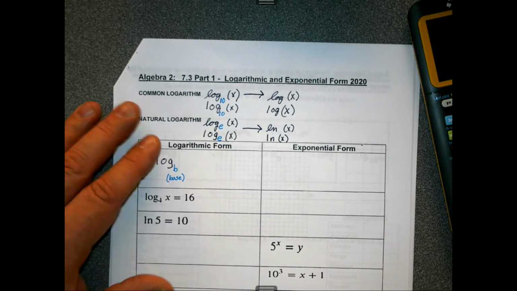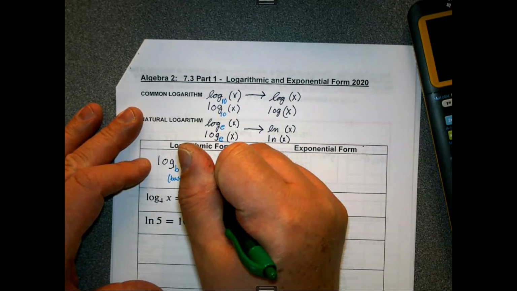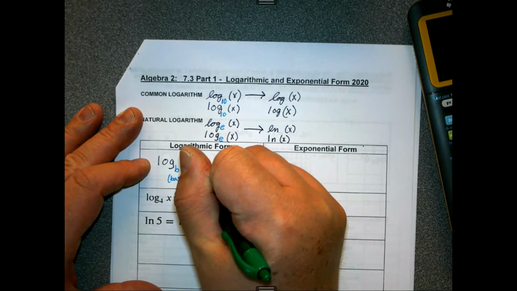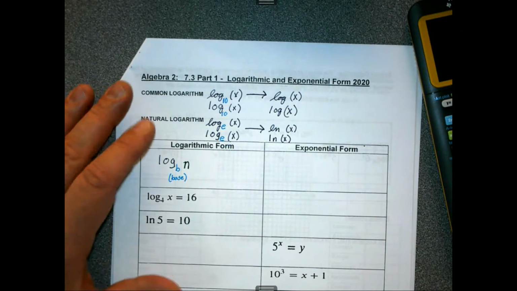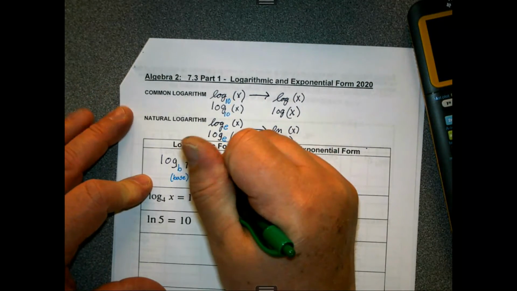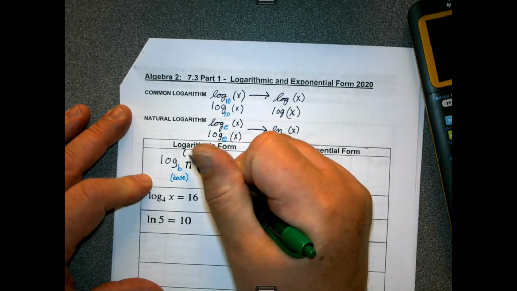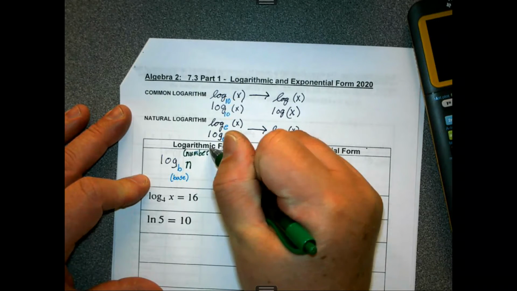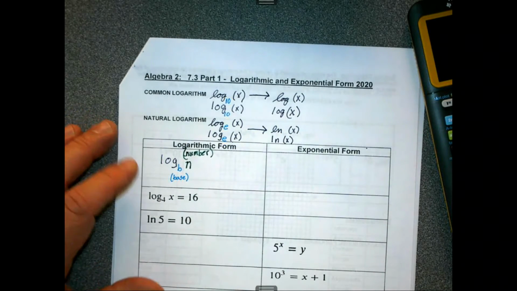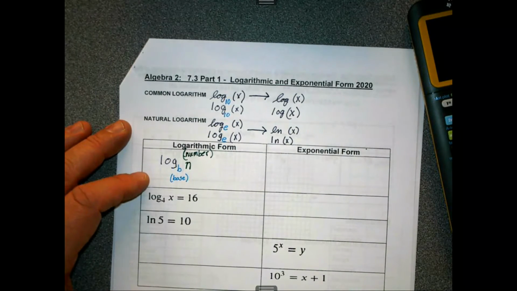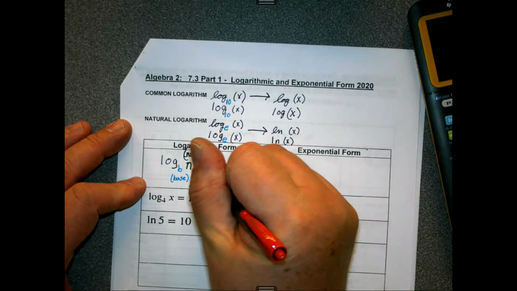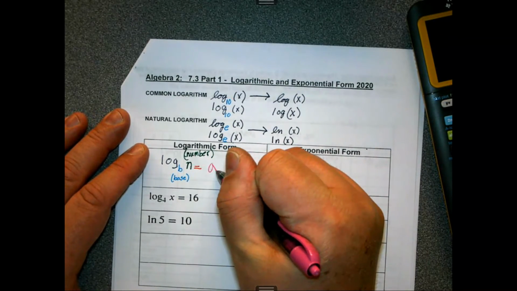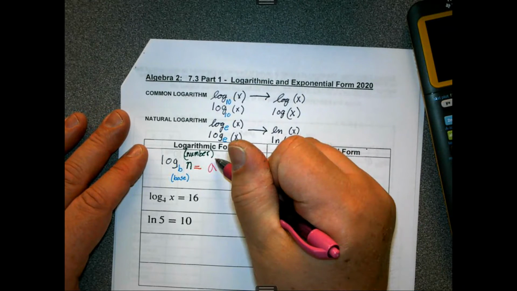Of a number. Okay, so that's our number. And that's going to equal a, and a is going to be the exponent.